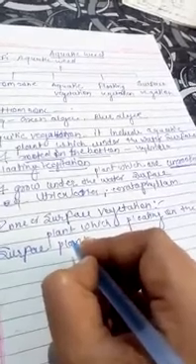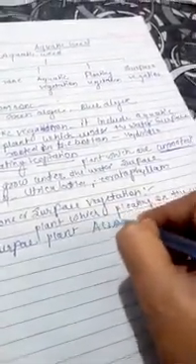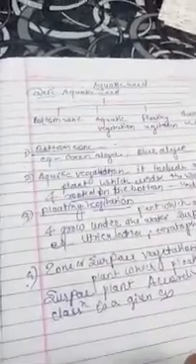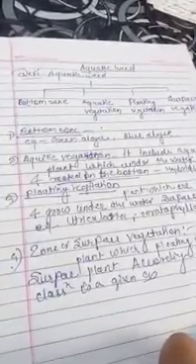According to Lawrence classification of surface plants, it is given as: floating aquatic weeds, emergent aquatic weeds, submerged aquatic weeds, marginal aquatic weeds, filamentous aquatic weeds, and planktonic aquatic weeds. All these are Lawrence classification.